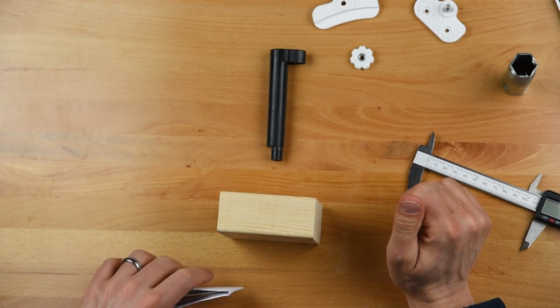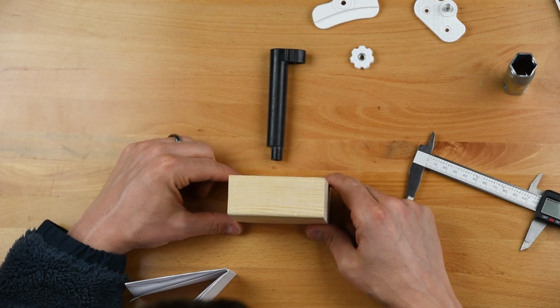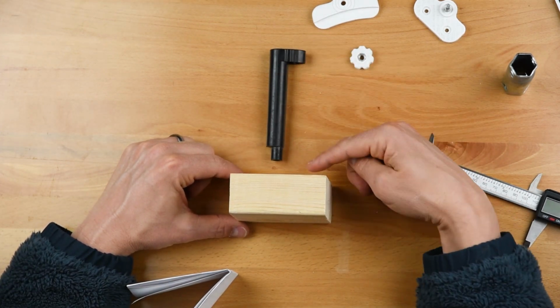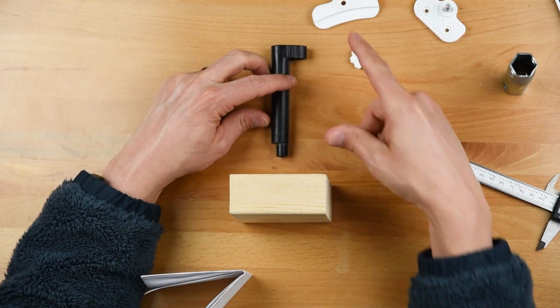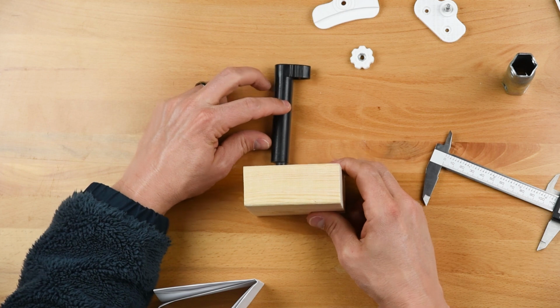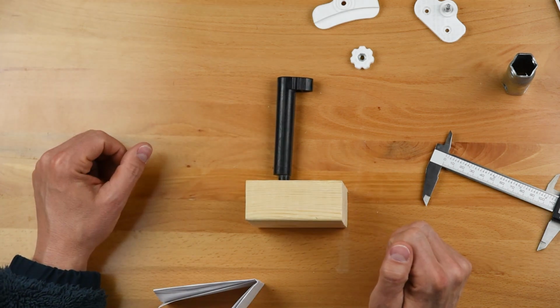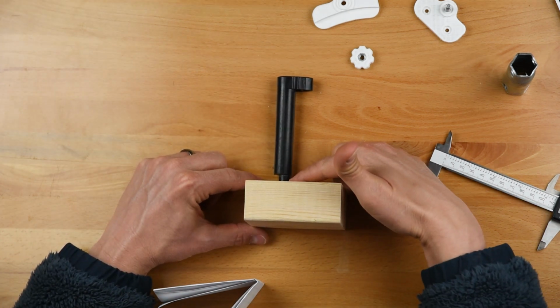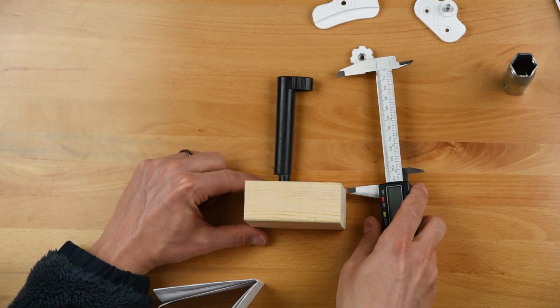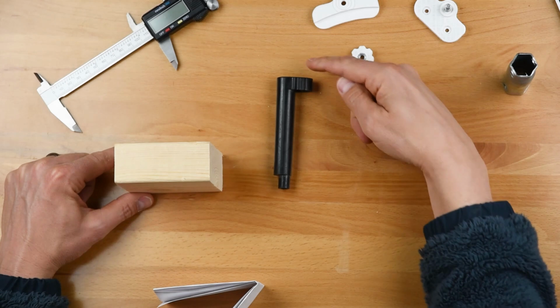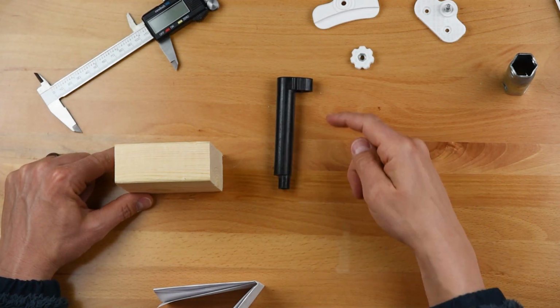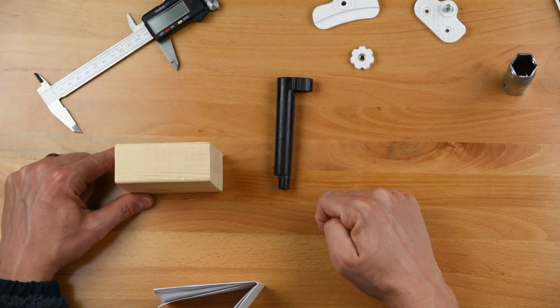Here I made up a little example. This is another example of what we would call partially opposed points. Here's our feature of size, and if we were to put this against our block, we'd be dealing with some sort of distance measure. We could grab our caliper and measure that, but not all of the points here are opposed by this feature, so again, this is partially opposed.